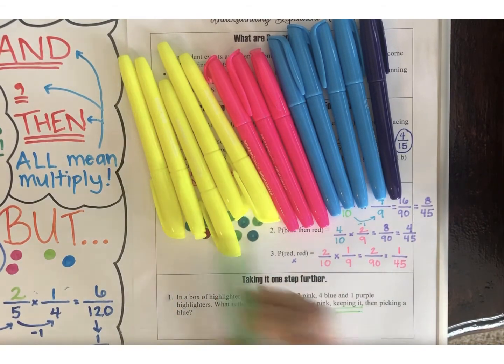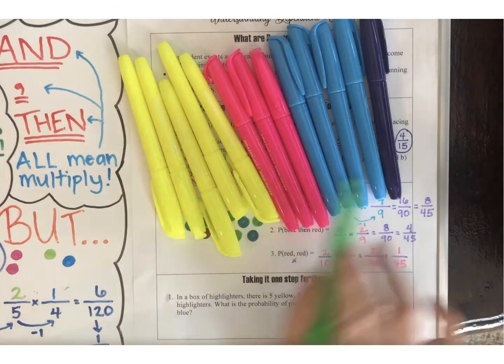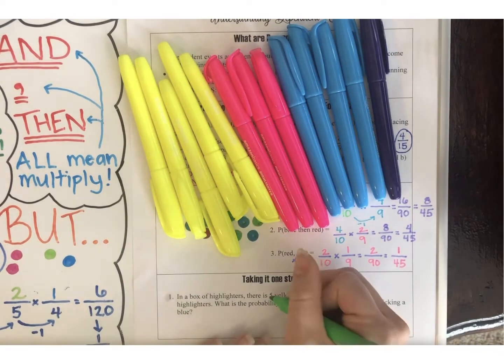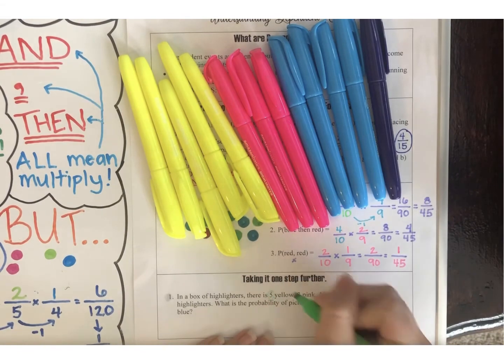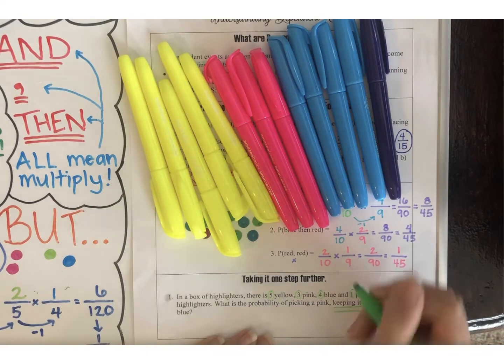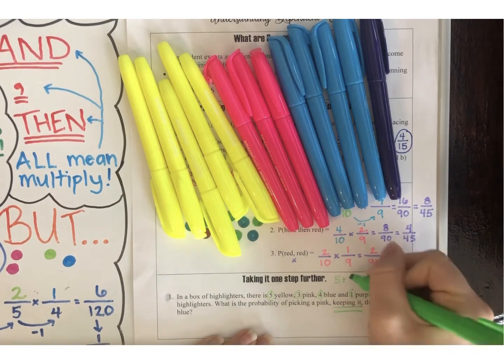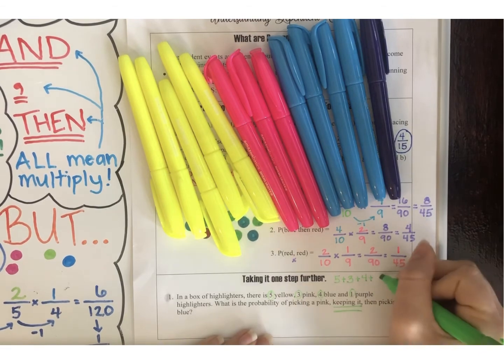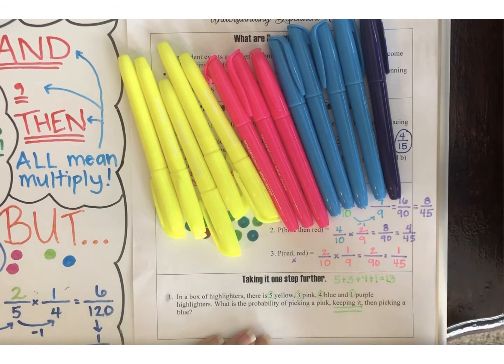Okay, as you can see, our box of highlighters is up here. Remember I told you if you don't have the manipulatives in front of you, to find the total number of markers, we just have to add all of these together. So 5 plus 3 plus 4 plus 1 is going to give us 13 total highlighters.